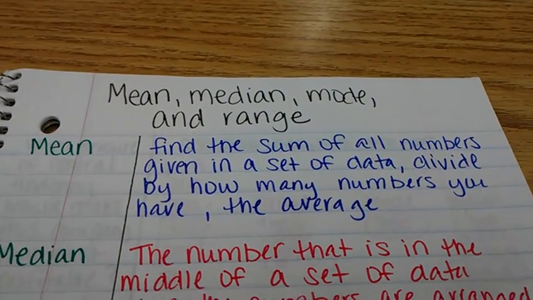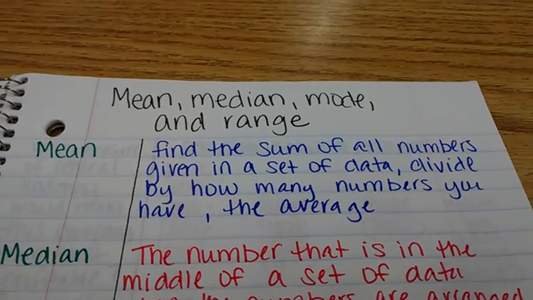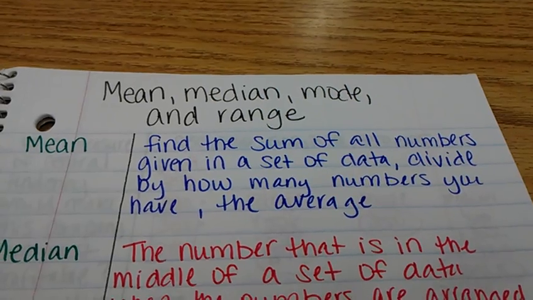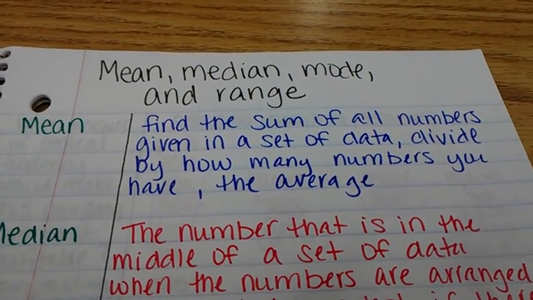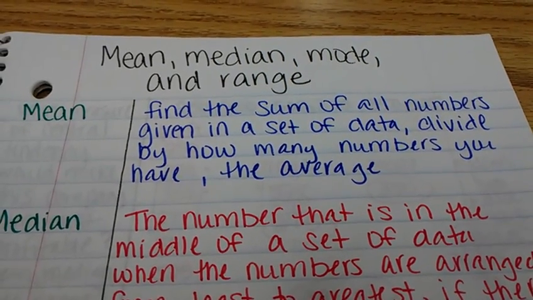Okay, mean, median, mode, and range. I know that you guys have heard of these terms before, so we are going to briefly discuss their definition and how you find them, and then we're going to do a couple examples.